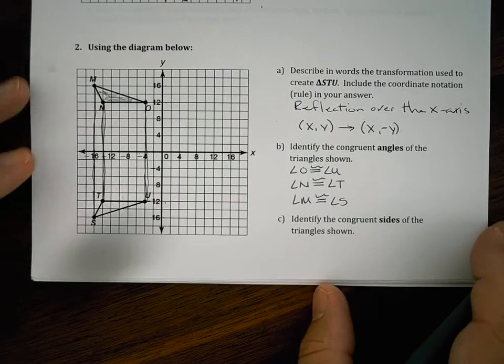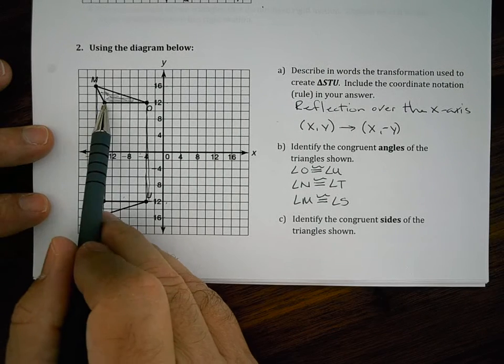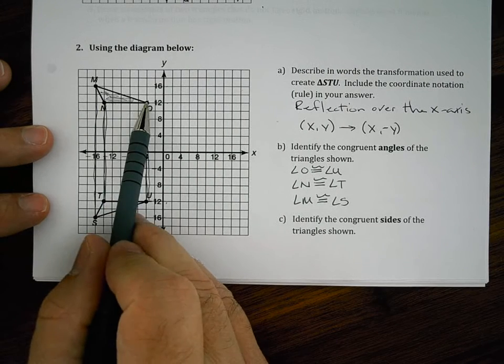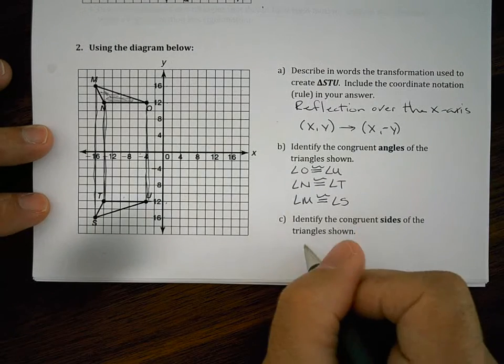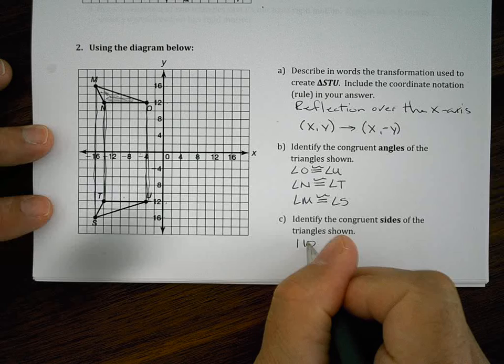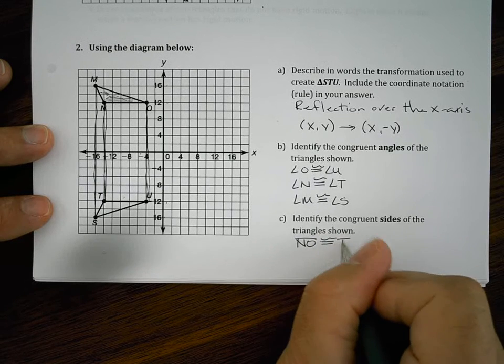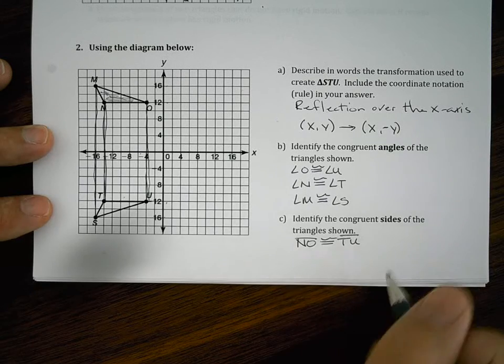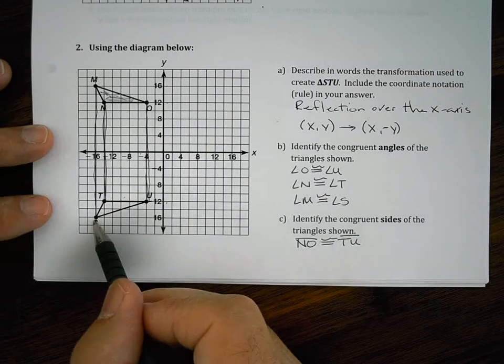Identify the congruent sides of the triangles. All right, well, you can probably tell with the lines too. Line segment NO is congruent to line segment TU. Okay, and let's go NM is congruent to TS.